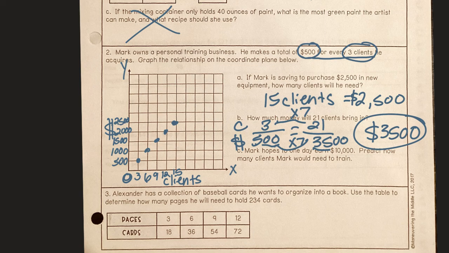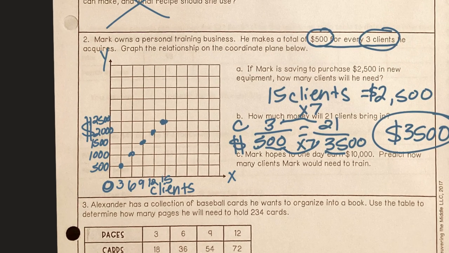Question C says Mark hopes to one day earn $10,000. Predict how many clients Mark would need to train in order to get $10,000. So again, let's take our initial ratio of clients to money, which was 3 to 500. And I'm going to make my money equal to $10,000 because that's what the question is asking for. And I need to ask myself, how do I get from 500 to 10,000? Okay. Well, let's first ignore our zeros. 5 to 10 is 2, right? Times 2. But I know 500 times 2 is just 1,000.